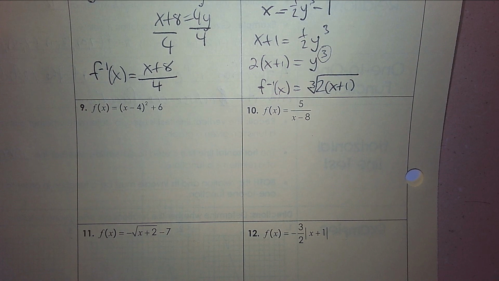How would you start this problem? Whether you've been listening to me or not, how have I started every function? What did I ask myself first? Is there an inverse? Right? First question. What does the picture look like? What is it? A quadratic. What does it look like?